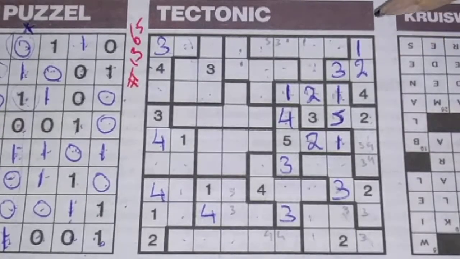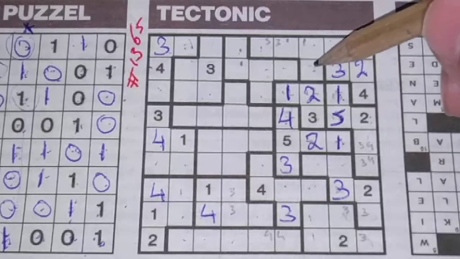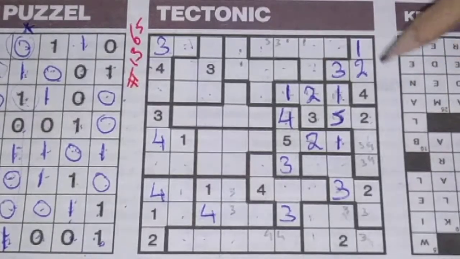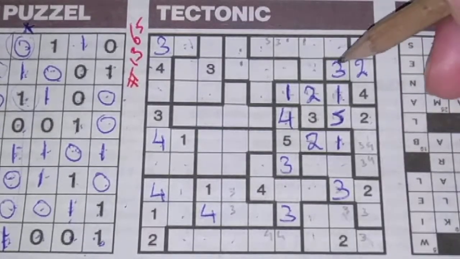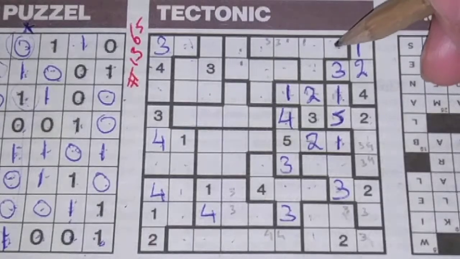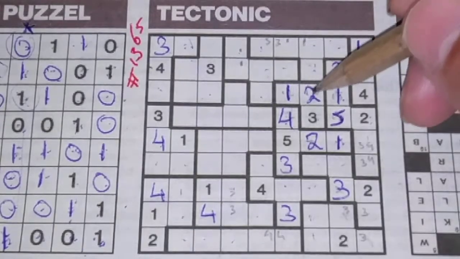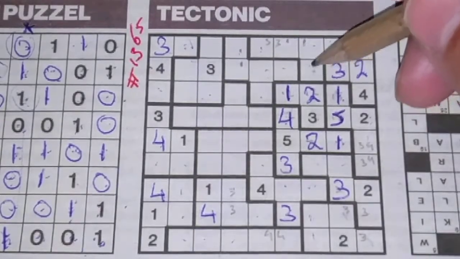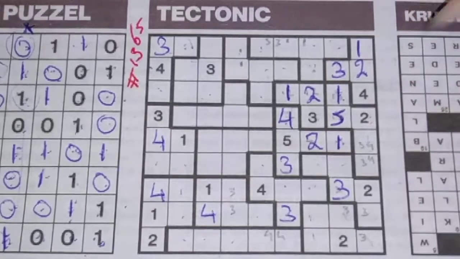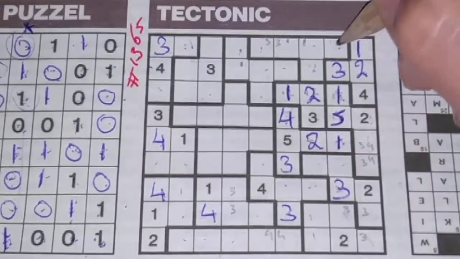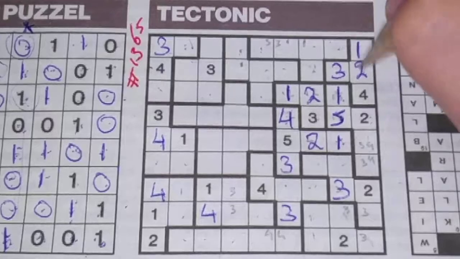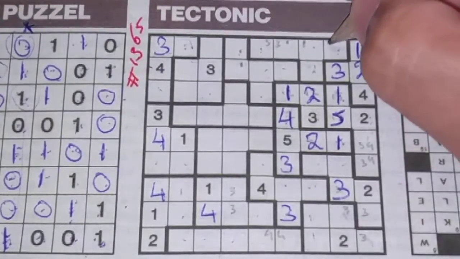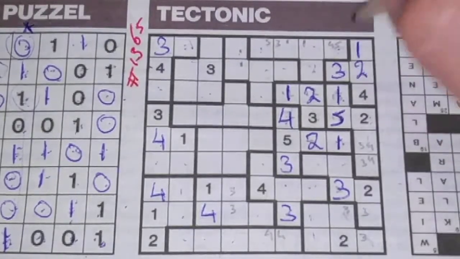Let me see. The 2 cannot be a 2, 2. 1, 2, 3, 4 or 5. This should be 4 or 5. 1, 2, 3. This should be also 4 or 5. We have a pair. This box cannot be a 1, cannot be a 2, cannot be a 3. So 4 and 5 are left.